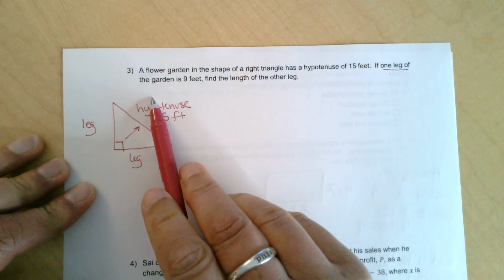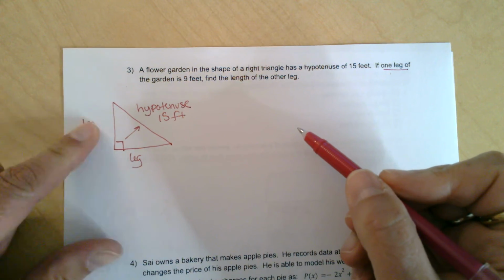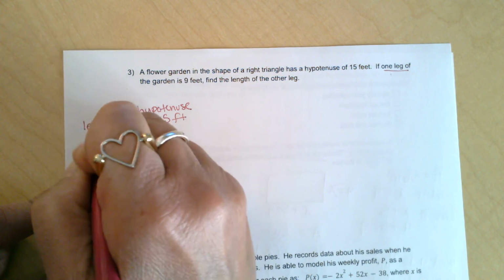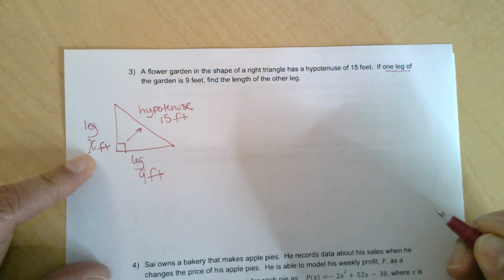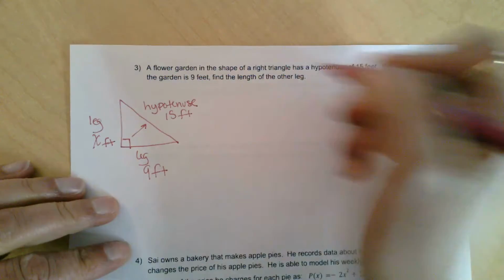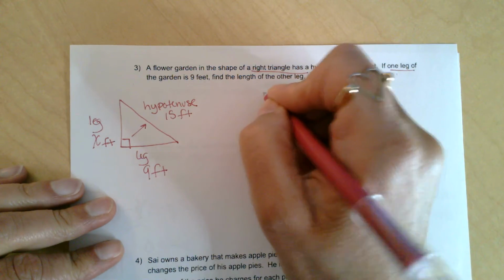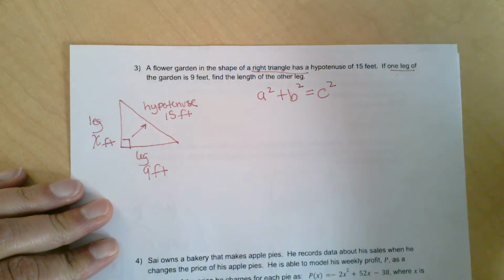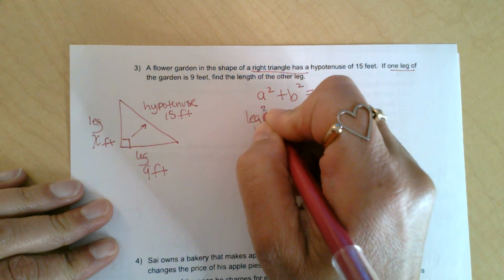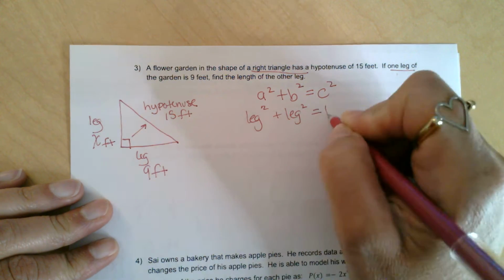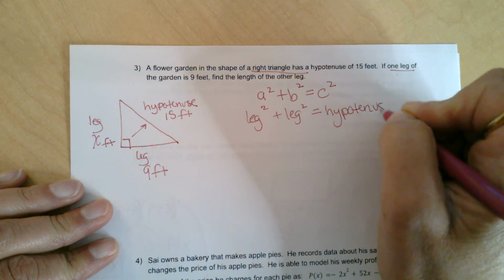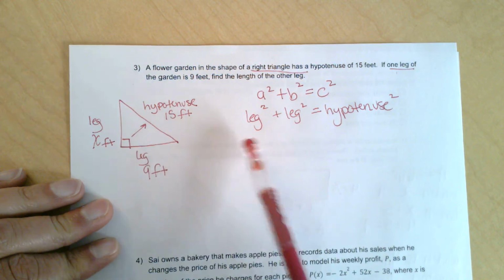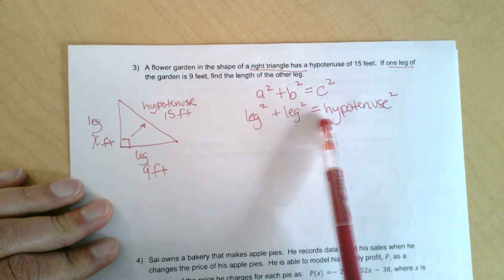One leg of the garden is 9. We need to find the other. So you could do either one that you want here. I'm just going to do this as 9 feet, and we want to know what this side is, which is x. Okay, when I see right triangle, I'm going to think of Pythagorean theorem. A squared plus b squared equals c squared. Now, a and b are the legs. Leg squared plus leg squared equals hypotenuse squared. So either one could have been the 9 because the legs are just on the same side of the equal sign.